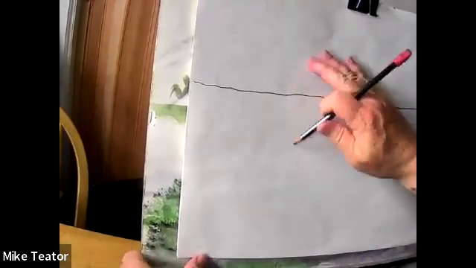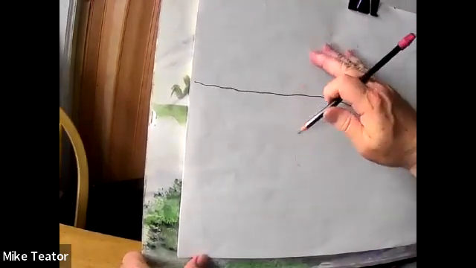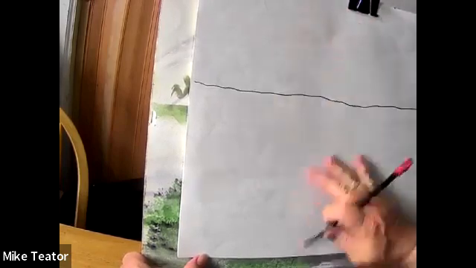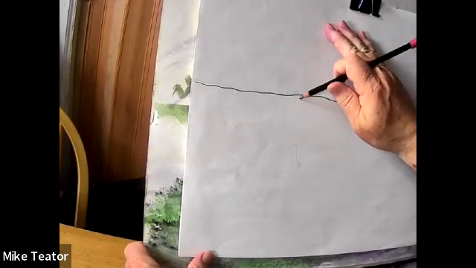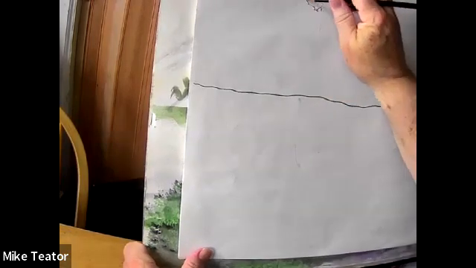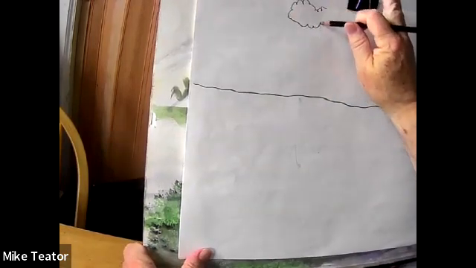Okay. So now what we have to do is we have to add to the view the idea that this part is the sky, this part is the ground. All right. So what I'm going to do is way at the top of the paper, I'm going to add a couple of clouds.